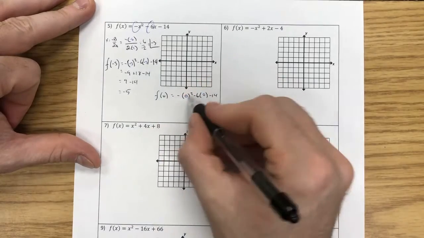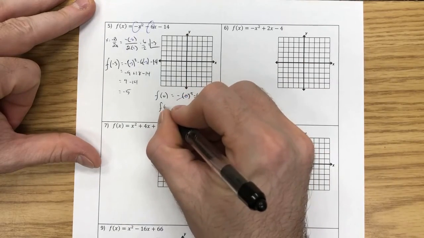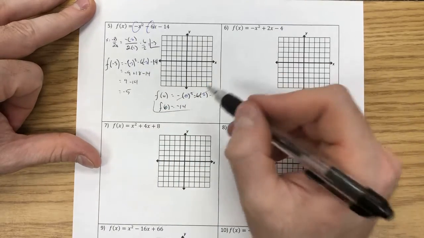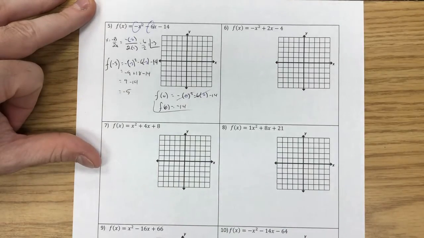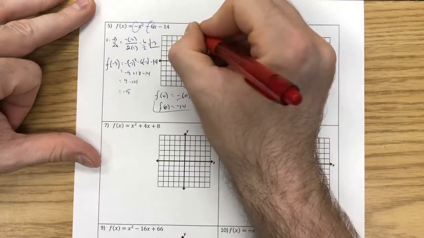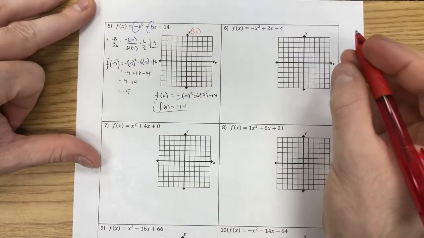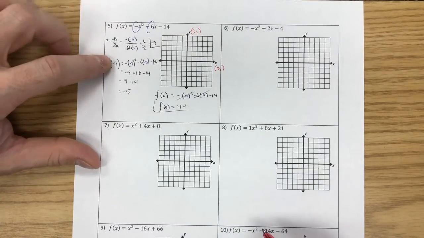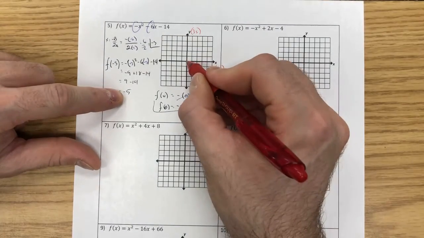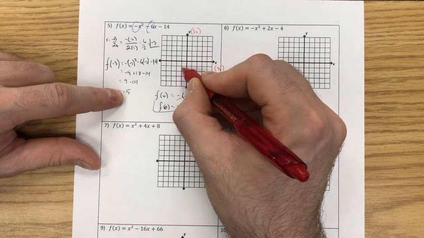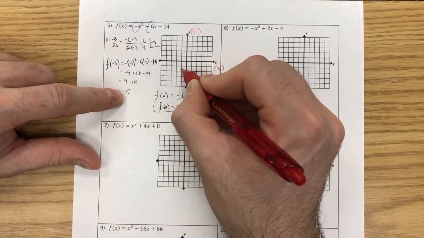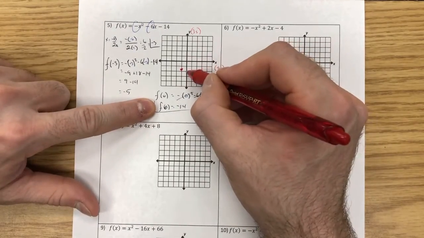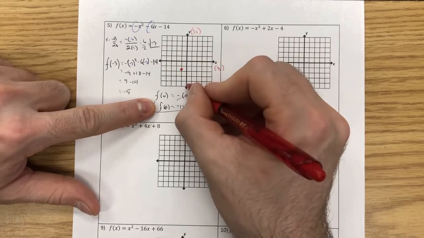So if I plug in 0, f of 0 is negative 14. I'm very glad I didn't plug in anything else, because that means I'm going to have to stretch this just a little bit. Let's do this by 3's, just to keep it even. So if my vertex is at negative 3, negative 5, it's right there. And I now have another point at 14.